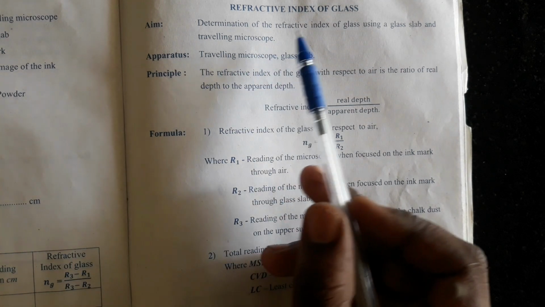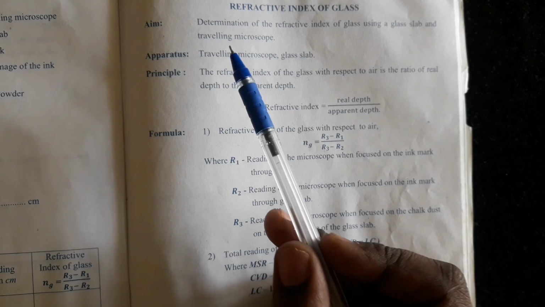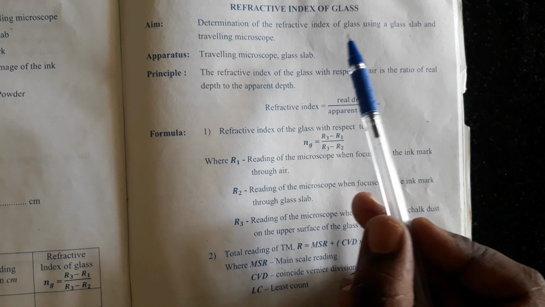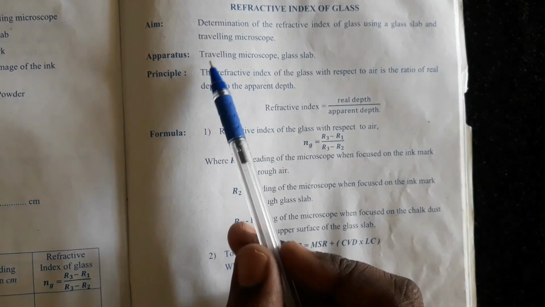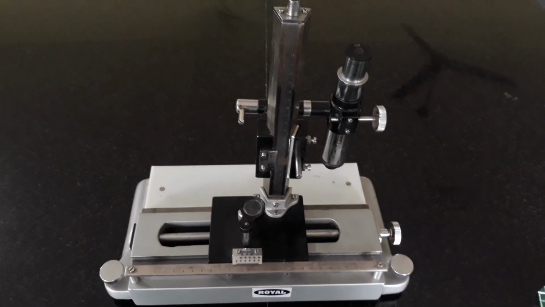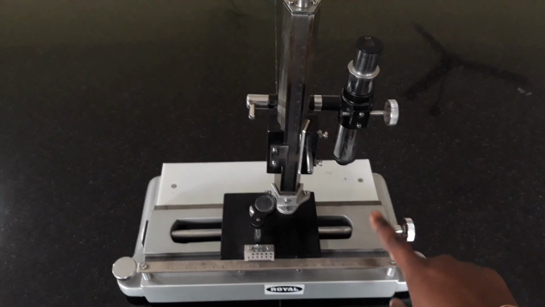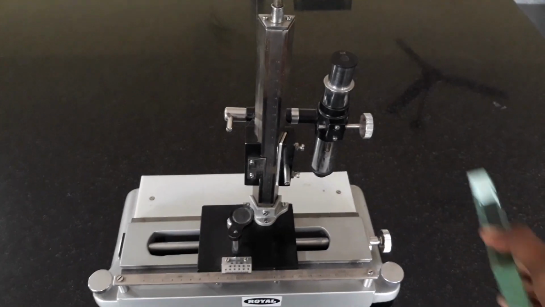Refractive index of glass. Aim of the experiment: determination of refractive index of glass using a glass slab and traveling microscope. The apparatus required for this experiment is mainly a traveling microscope and a rectangular glass slab.